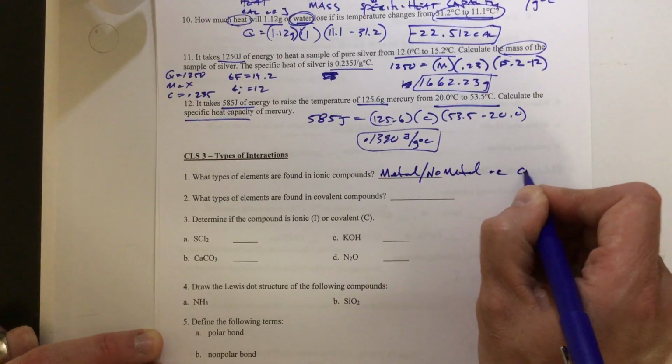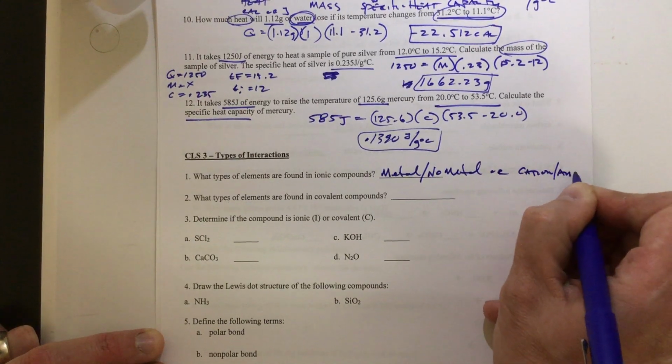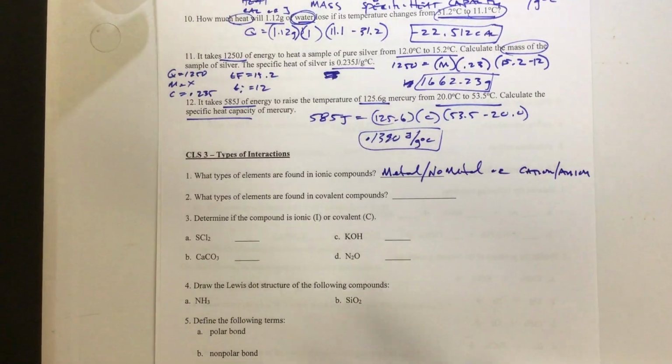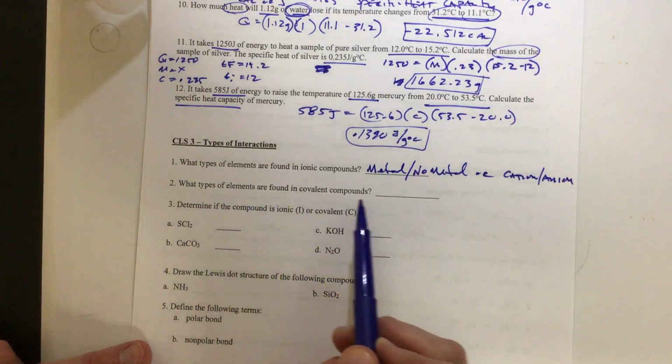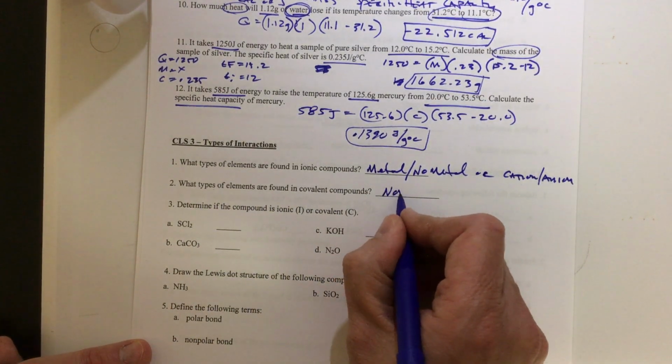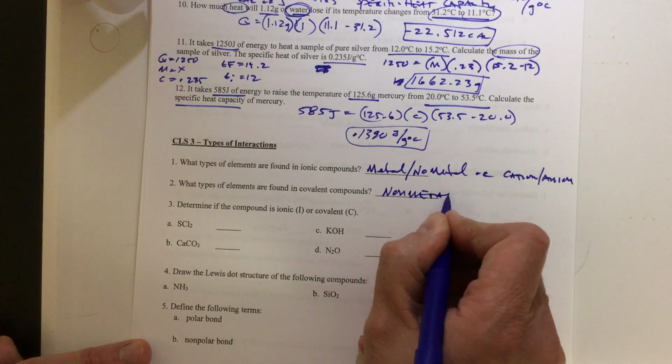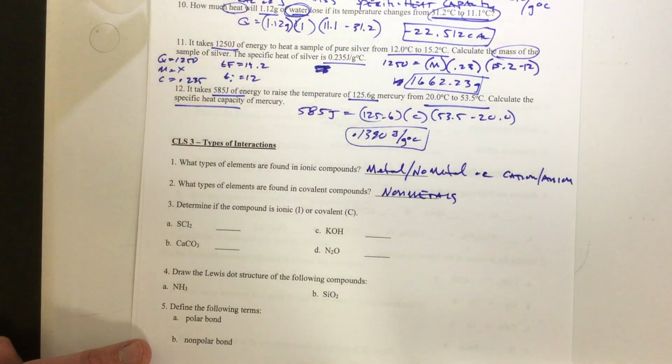Or you can list it as cation and anion. Okay, left side of the periodic table, right side of the periodic table, many ways you could list it. What types of elements are found in covalent compounds? These are two nonmetals. Okay, both on the right-hand side of the periodic table.